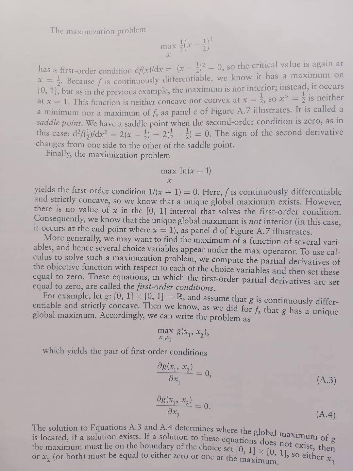Finally, the maximization problem, max over x of the natural log of (x + 1), yields the first order condition 1/(x + 1) equals 0. Here, f is continuously differentiable and strictly concave. So we know that a unique global maximum exists.